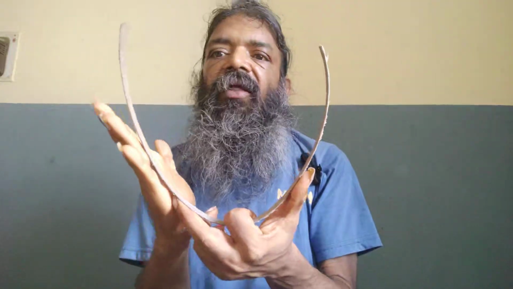So at any point, if this is the parabola, then what is the equation of the gradient line? The gradient will be vertical, and then slowly it will become tangential. This is the equation of the gradient line, y equal to mx, where m is dy by dx.